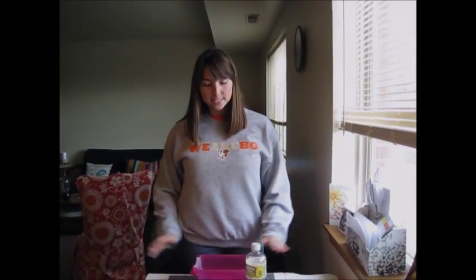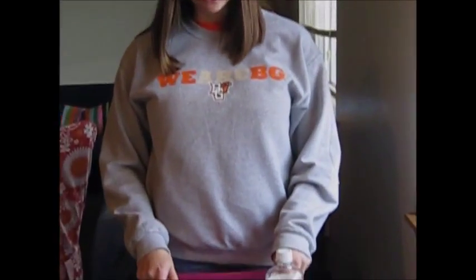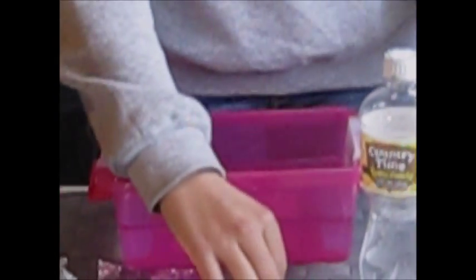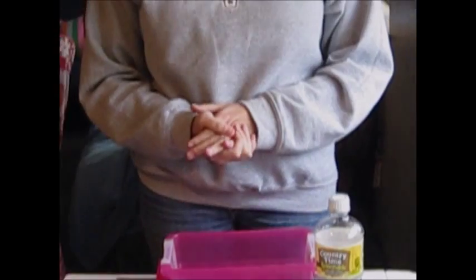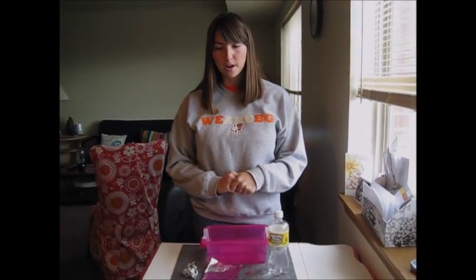Good afternoon, students. Today we are going to do a lab on density. For this experiment, you will need a plastic tote filled halfway up with water, a plastic bottle filled halfway up with water, a penny, and aluminum foil. I have attached a copy of your data result sheet that you will need to print off.